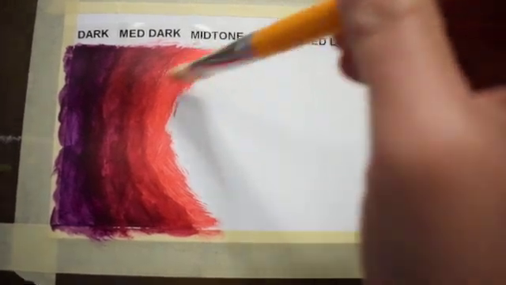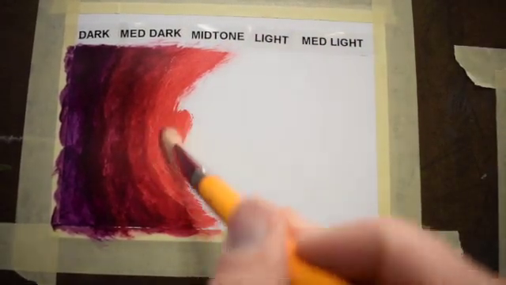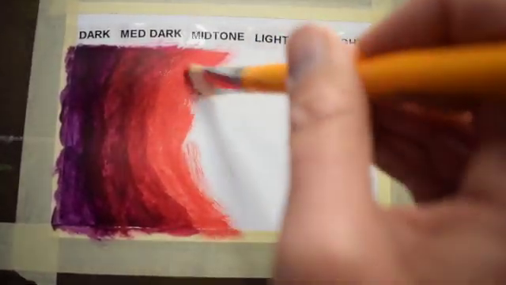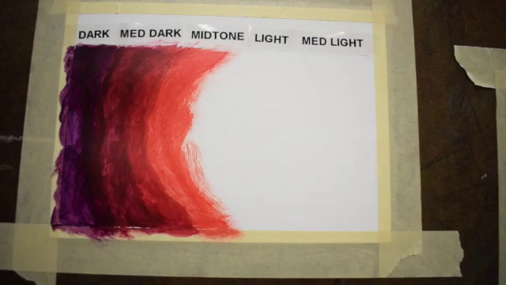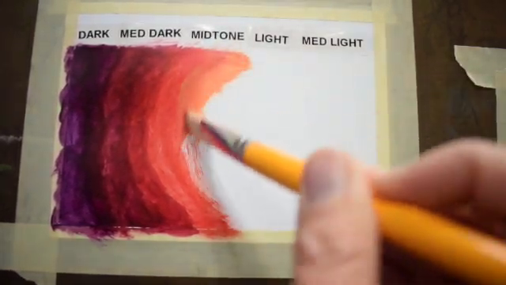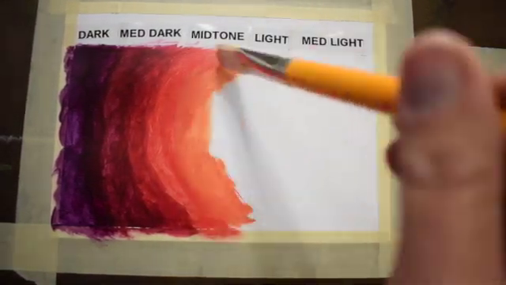Right now there's lines in between mine. So here's where I'm working on the midtone, but you can see kind of a line separating the midtone from the medium dark to the dark. And what my goal will be eventually is to get those lines to go away. I want it to be a smooth shift. I don't want to see those lines.